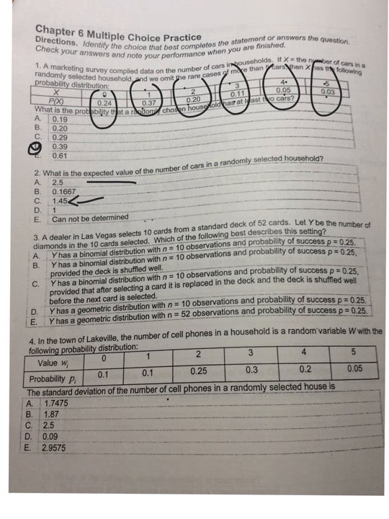So here's the situation. A dealer in Las Vegas selects 10 cards from a standard deck of 52. Let Y be the number of diamonds in the 10 cards selected. Which of the following best describes the setting? Well, it's definitely not geometric, because that's deal until you win, right? Until you get a diamond. So let's see.